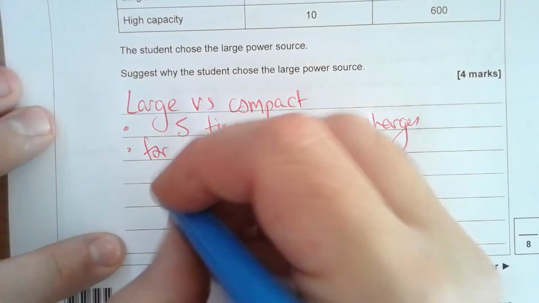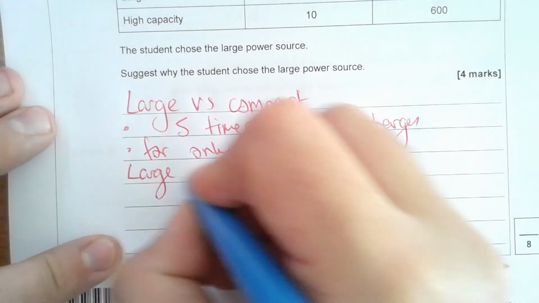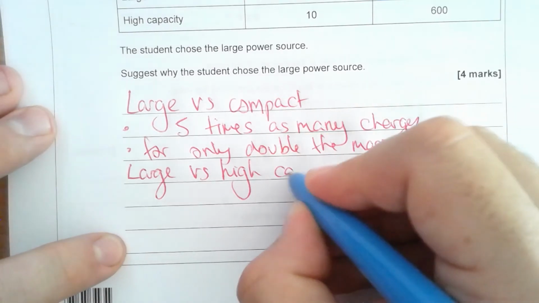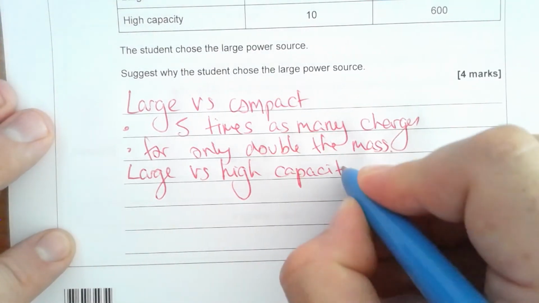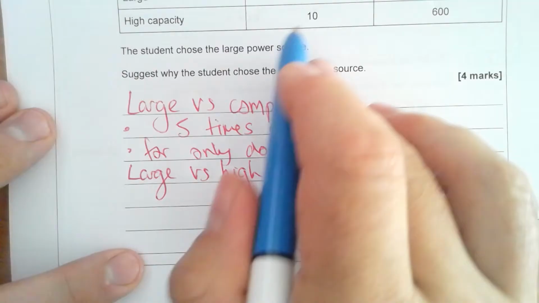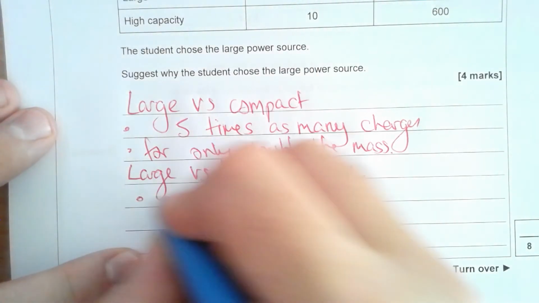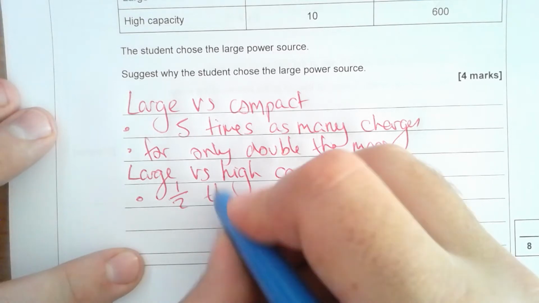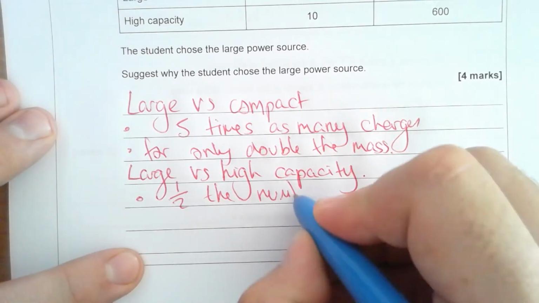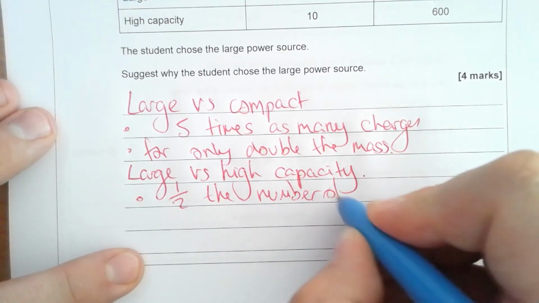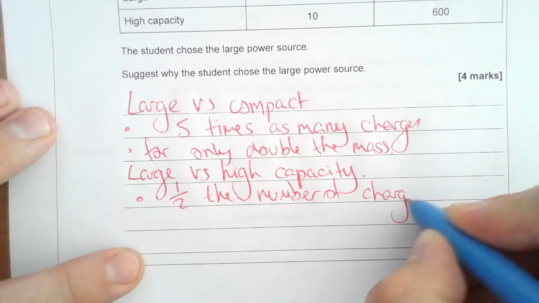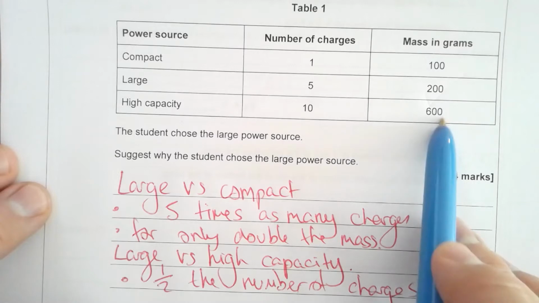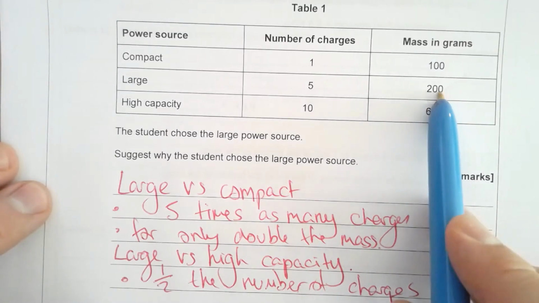Next, for your large versus high capacity, it contains half the number of charges, but if you look at its mass, if you compare 200 to 600, it's a third of the mass.